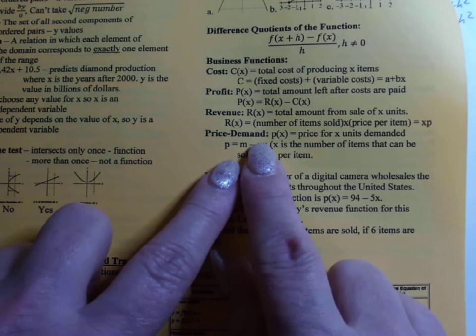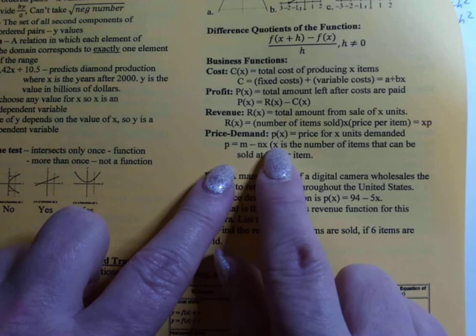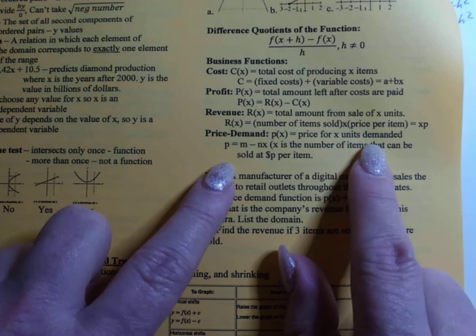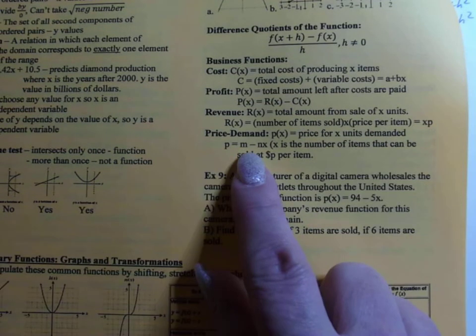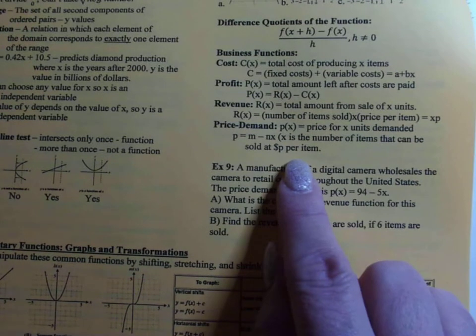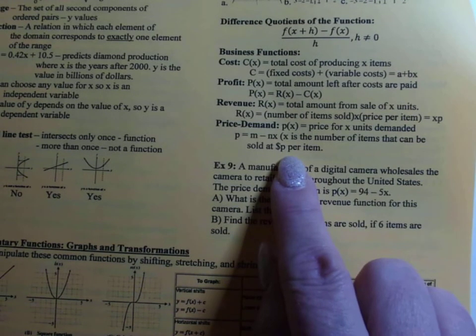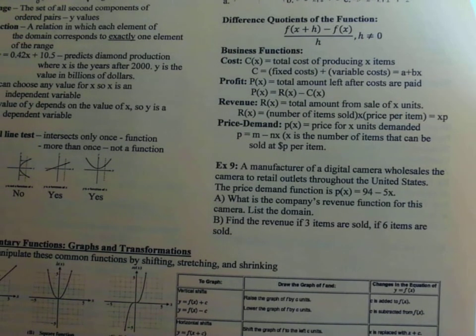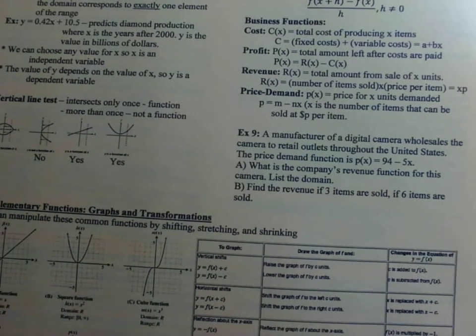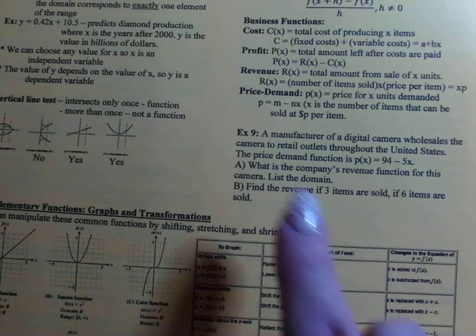And then price demand is going to be p of x is equal to the price for x units demanded. p is equal to m minus nx, where x is the number of items that can be sold at so many p dollars per item. So those are some functions that you might see in the text of your homework.